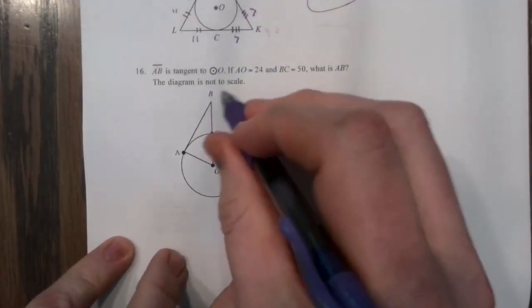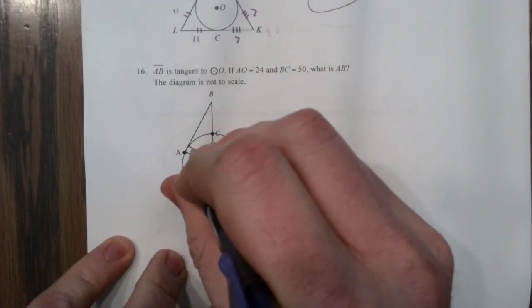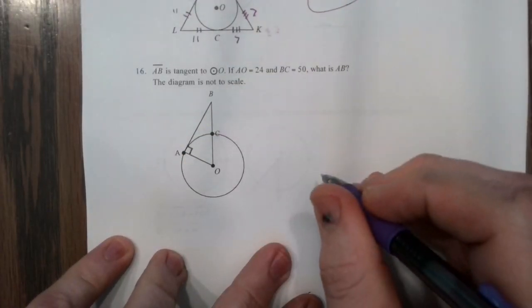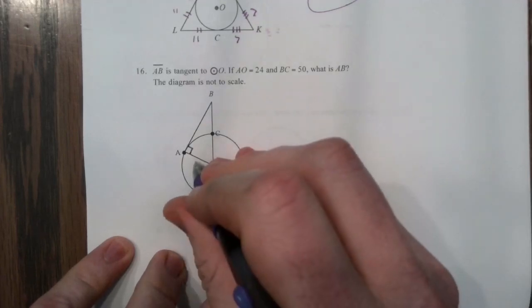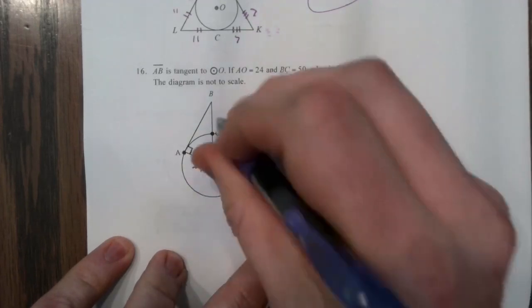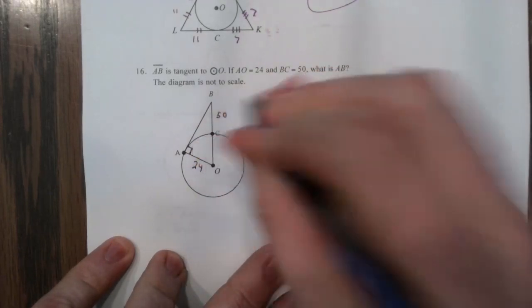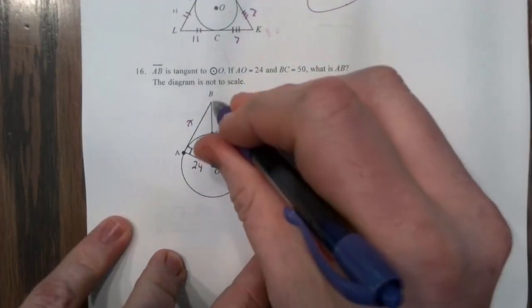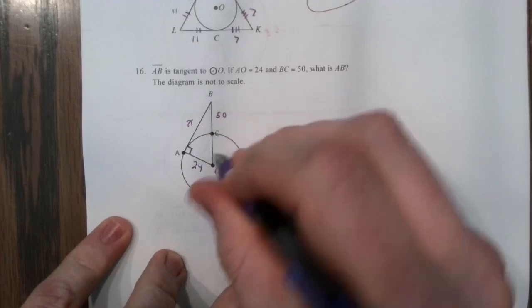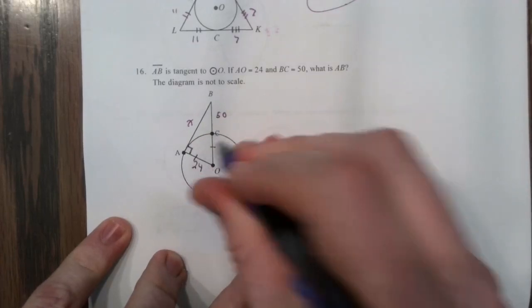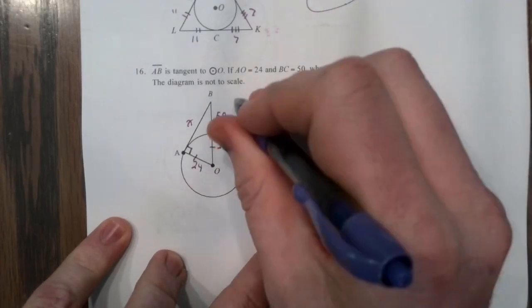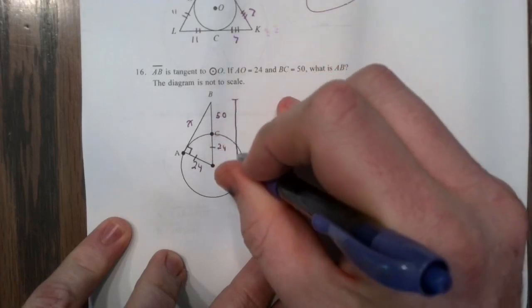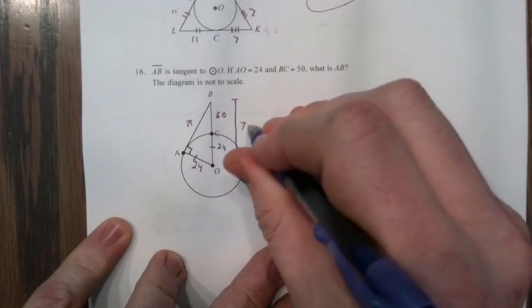And then finally we have AB is tangent to circle O. So again, I'm just going to immediately put in my right angle. If AO is 24 and BC is 50, what is AB? We can call that one X. Now here they tell me BC is 50, but CO I need to know. Because this is a radius and this is a radius, I know that this is 24. So this whole length here must be 74.